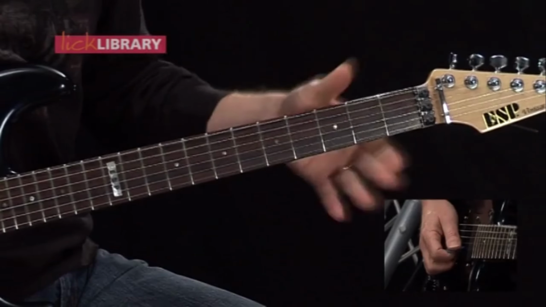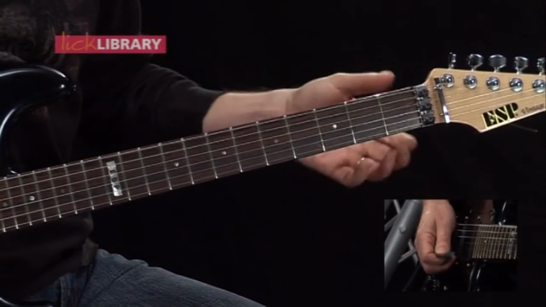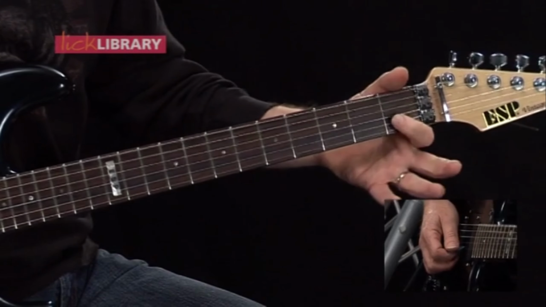Now the relationship between the notes is the same throughout the guitar. If we take the next string, the second string, the name of that is the B string. So if we start from B, a half step above B is the note C.